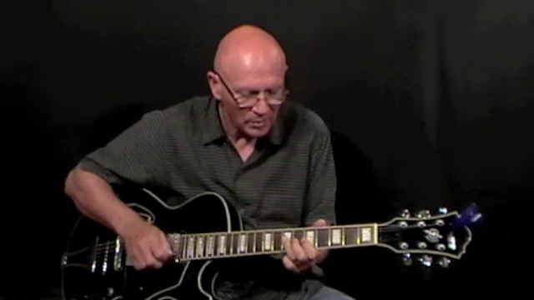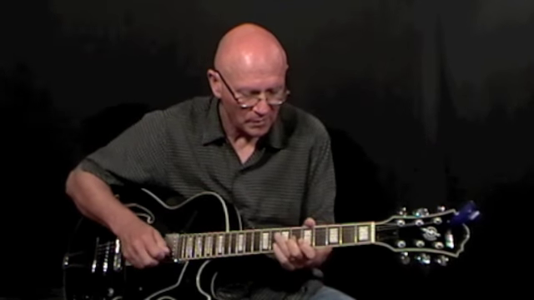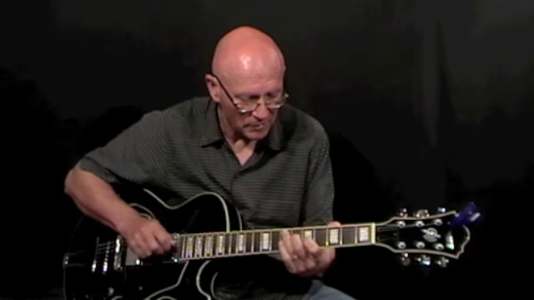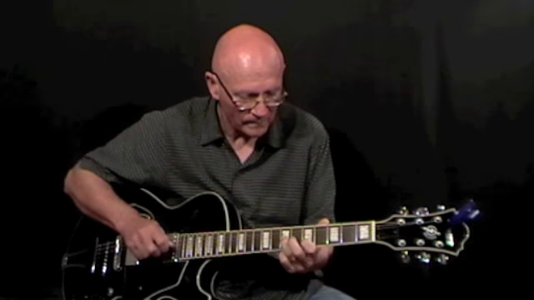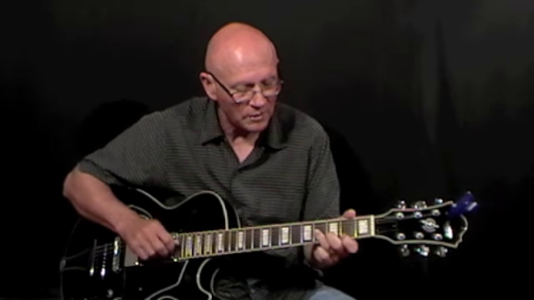And then the E shapes over the A chord. Our 4th chord, and then slip down here with the A shape for our 5th chord.